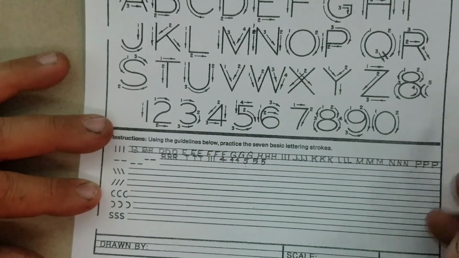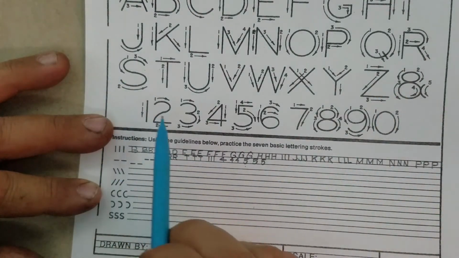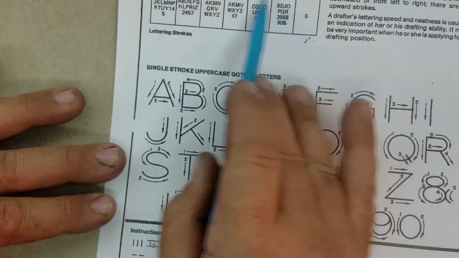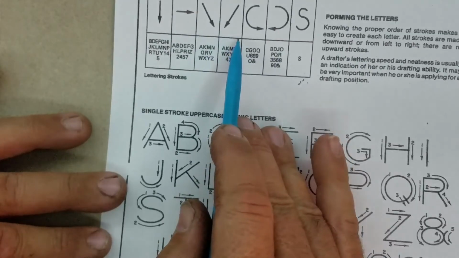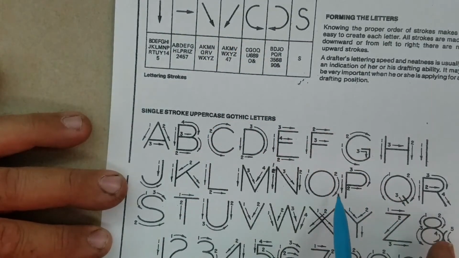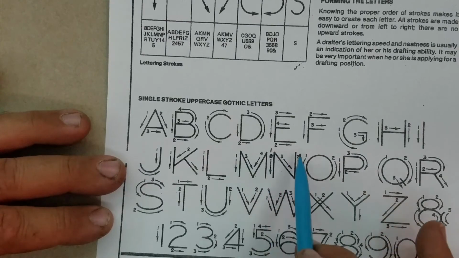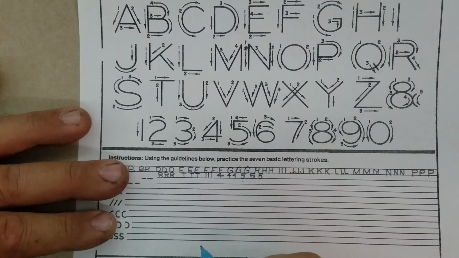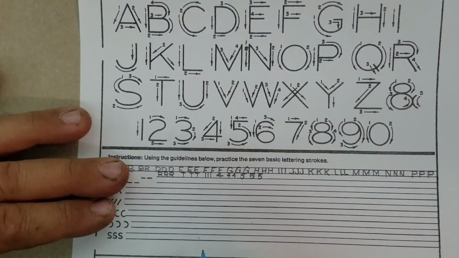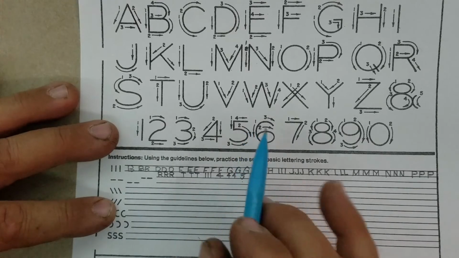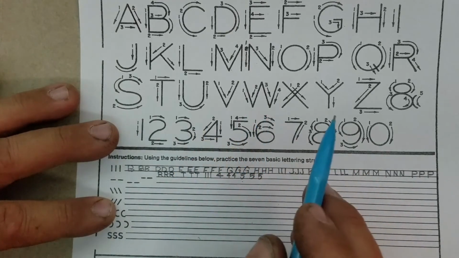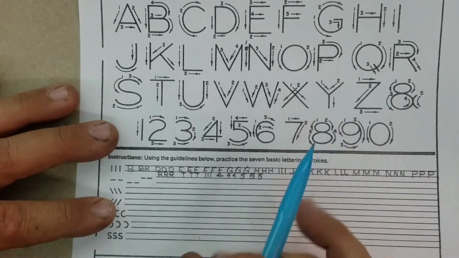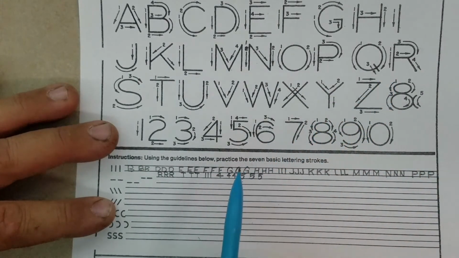So this is what I want you to all do. I want you to do all of these letters and numbers in accordance to this breakdown up here. I want you to do them all following these instructions. Do not try to write them the way that you would normally write them. Okay? Again, if you do that, this assignment is not going to be counted. And I'm going to be telling you to redo it. So do it the right way the first time.